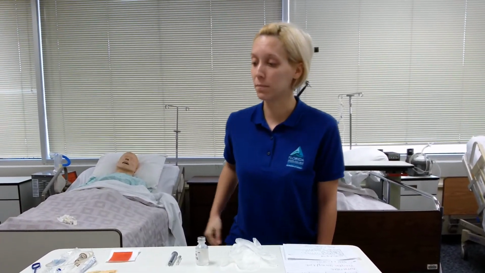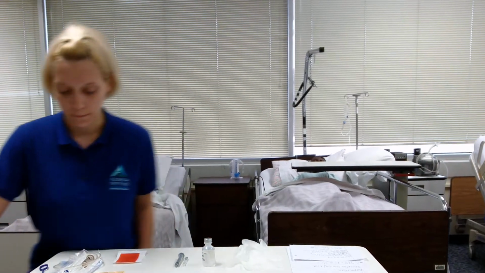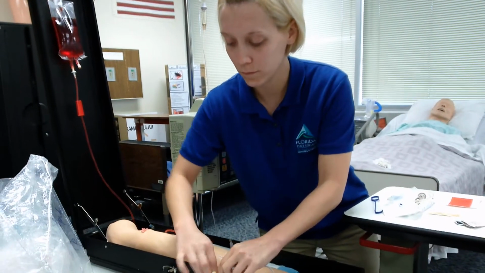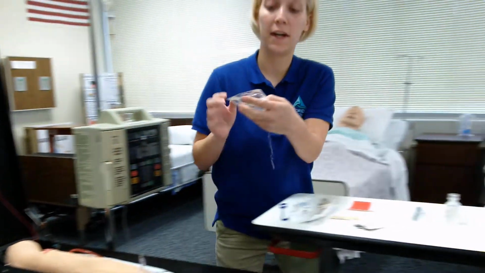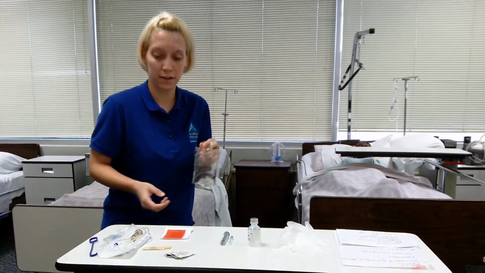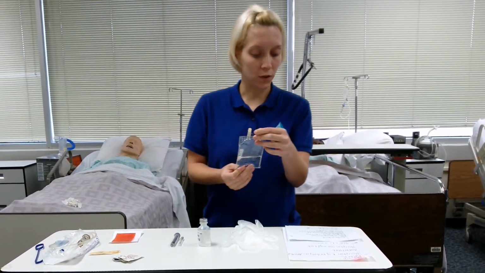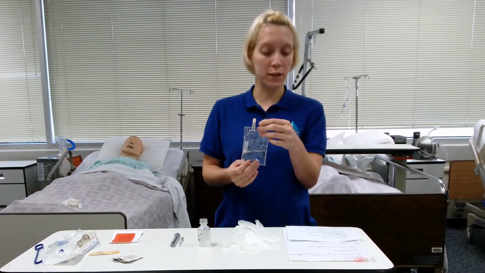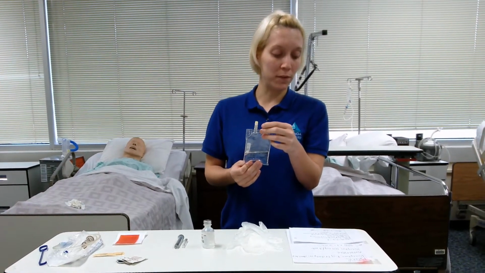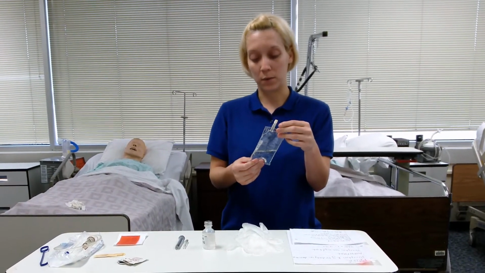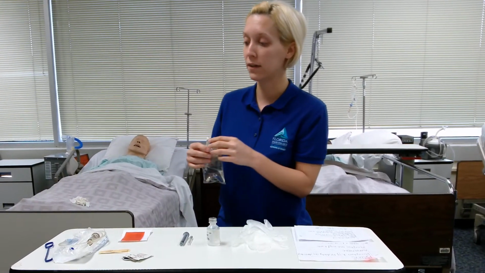And basically my bag that I have here is 50 mLs. So I know we're going to be infusing it over 30 minutes. So it would be 50 divided by 30, and the drop factor on here is 10. So that would give me 17 drops per minute.